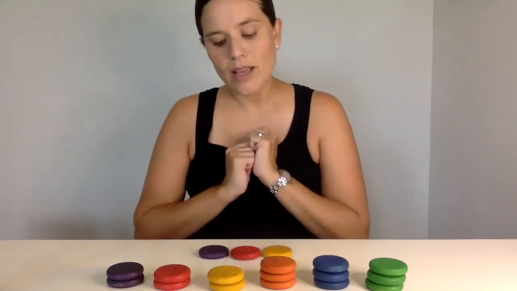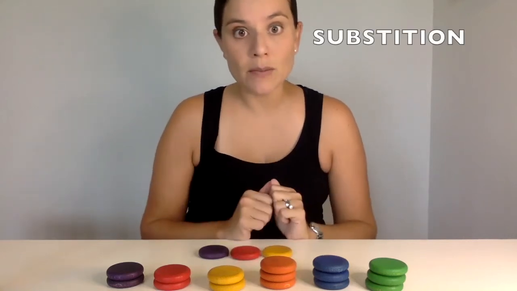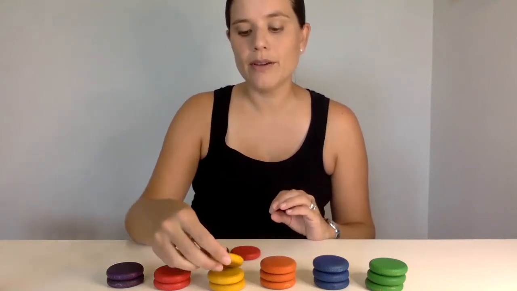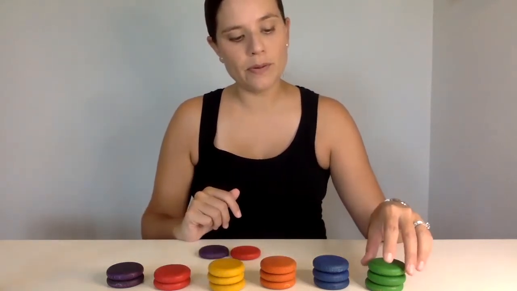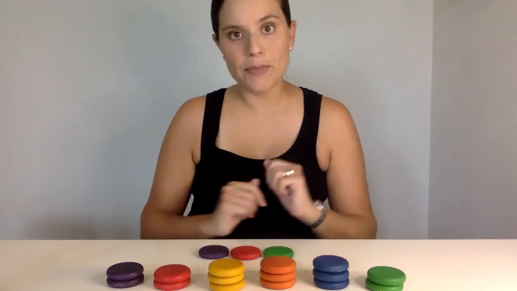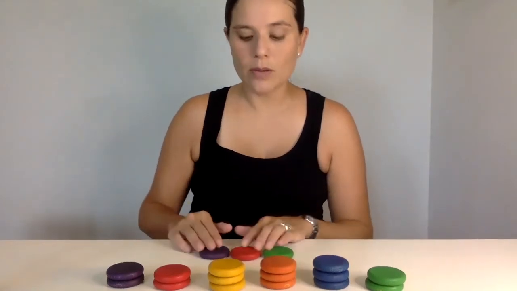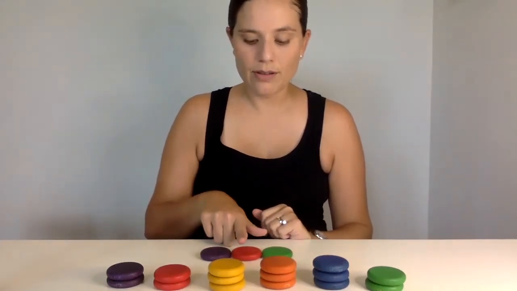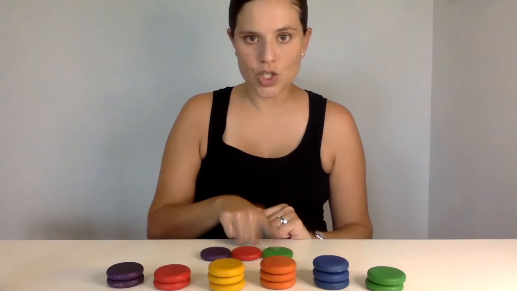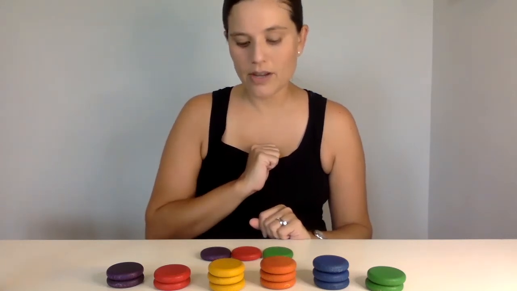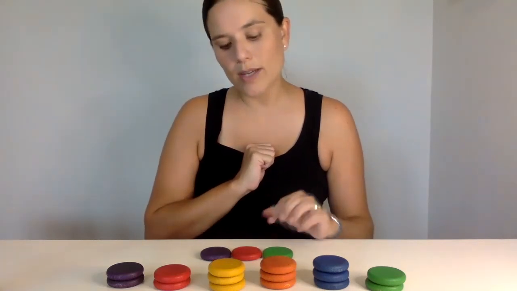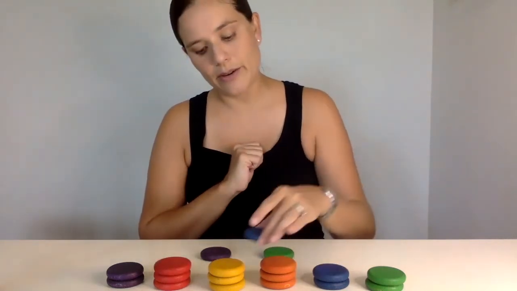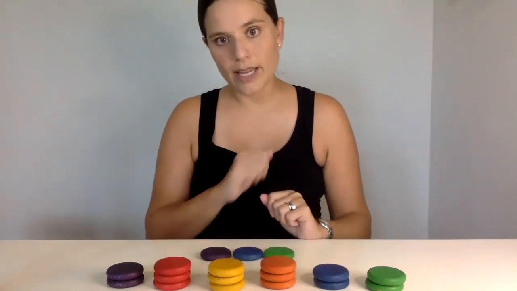Now, the next step is substitution of a word. Okay, so I'm going to put away ran and I am going to put jumped here. Okay, so I'm going to ask the child, what does it say here? The cat jumped. Very good. Now, if I want to change this one, and I'm going to put away cat, and I'm going to put down dog, what does it say here?